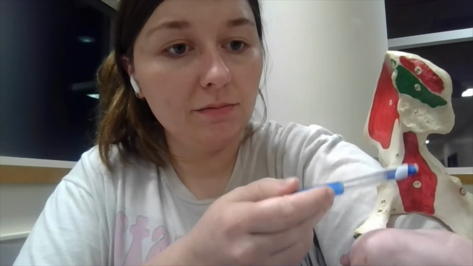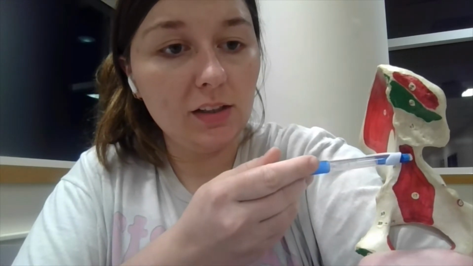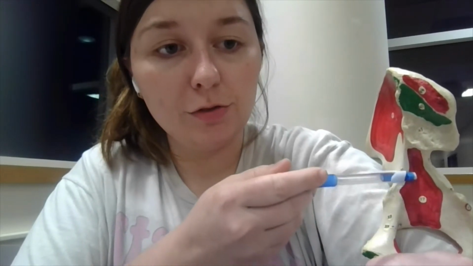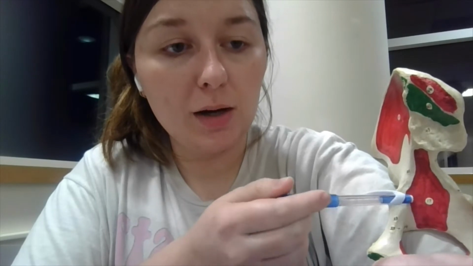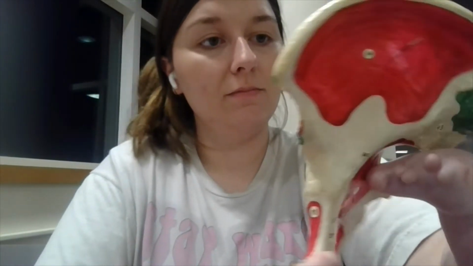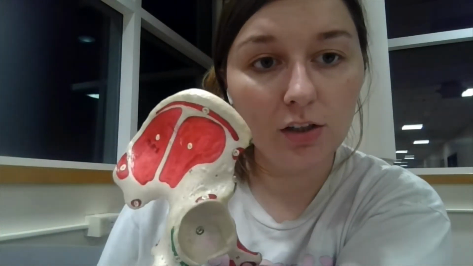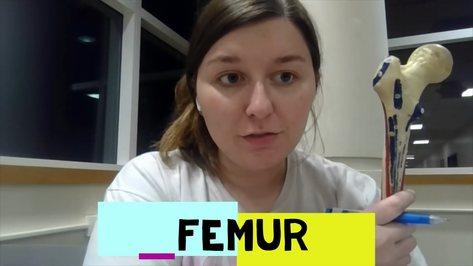And here, above the obturator foramen, is the origin for the obturator internus. Now I think we have gone over all of the origins for the Os Coxae. Okay, so onto the femur.